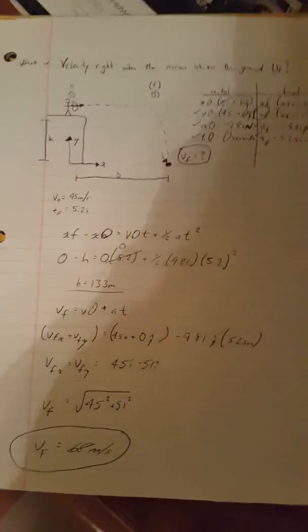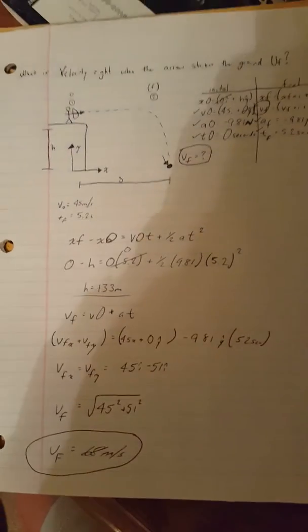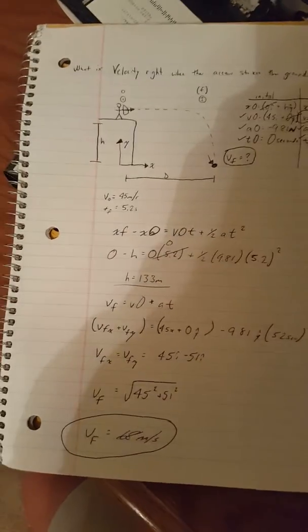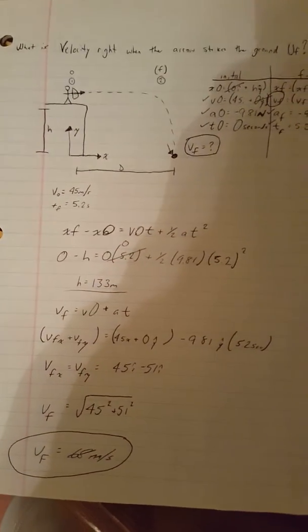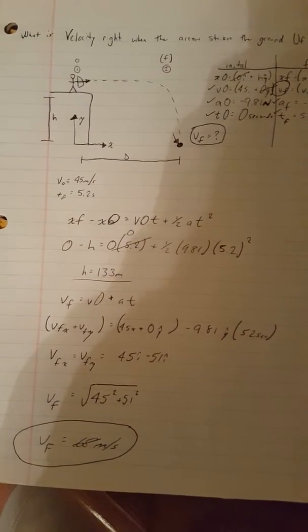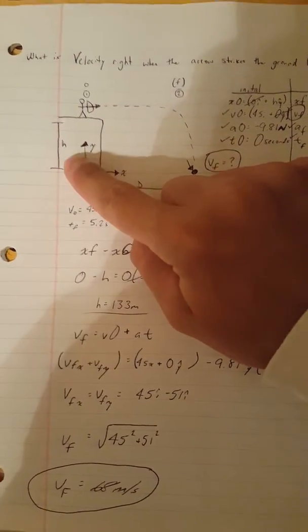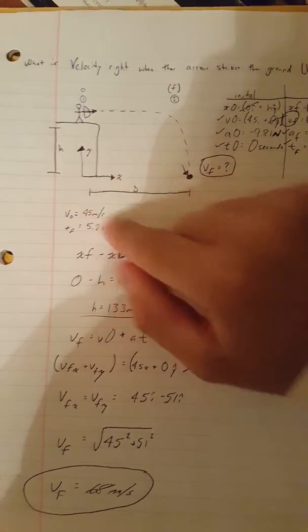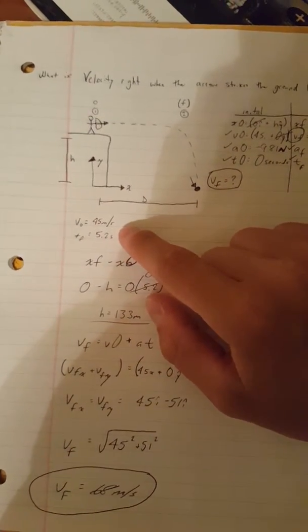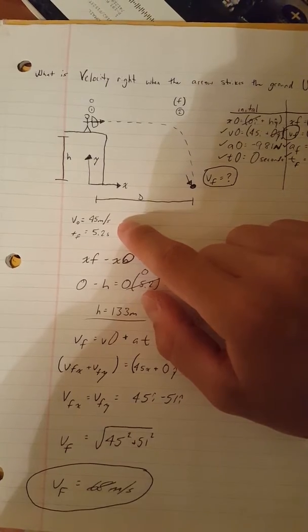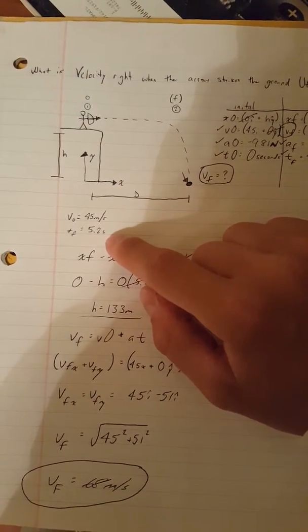Alright, so right now we are on standard 4 kinematics, and this is a rerun, a new attempt, I guess. First of all, we have Robin Hood on this elevated surface. We don't know the height. We're given the initial velocity and the final time.